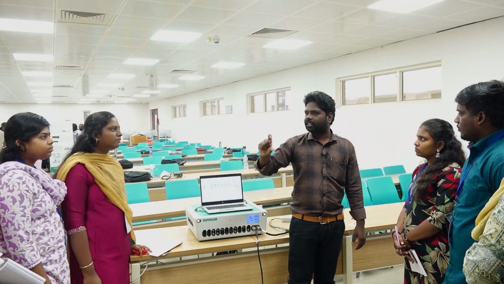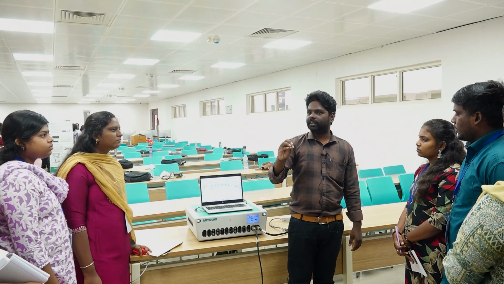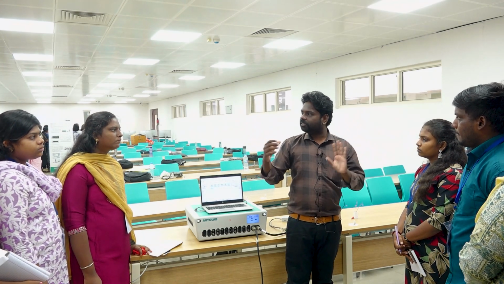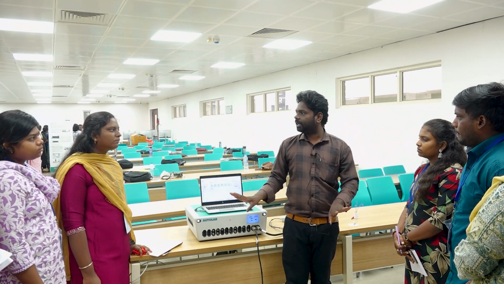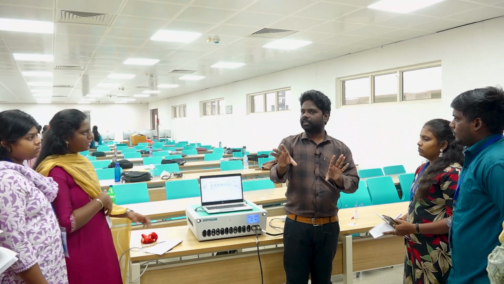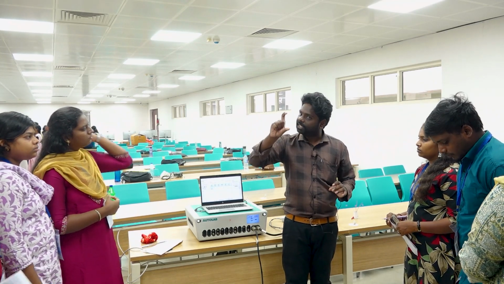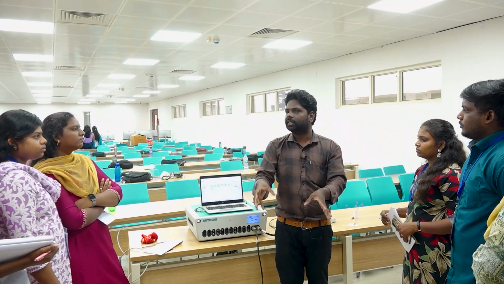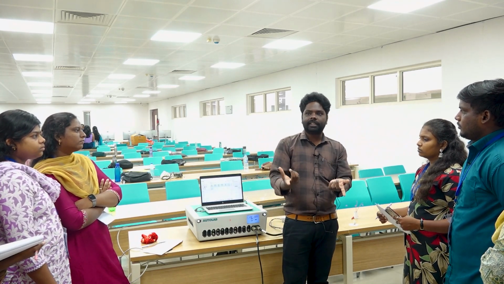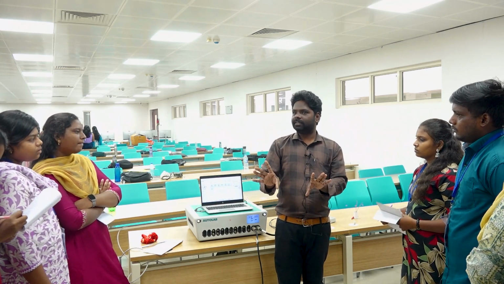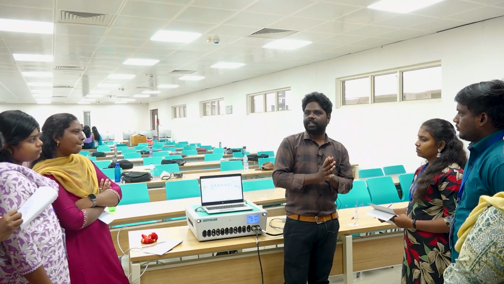Are you clear, or do you have some doubts? If you have any doubts, just stop me right there, and we will discuss and then move on. I hope you understand the double layer capacitance. That means your material may not be a capacitor, but once it gets in contact with the solution, it may act as a capacitor. That is not an actual capacitor. That is a double layer capacitor.